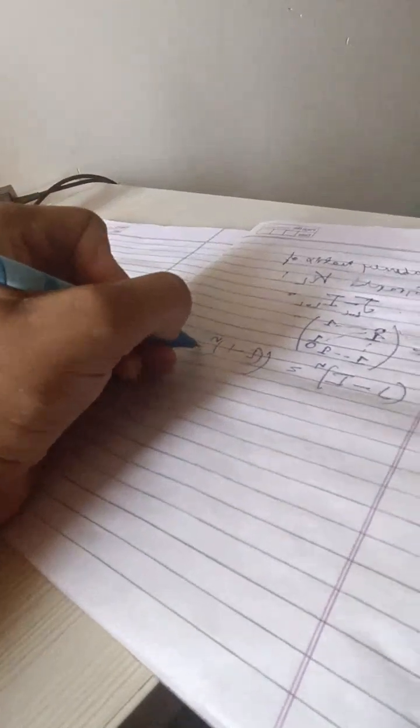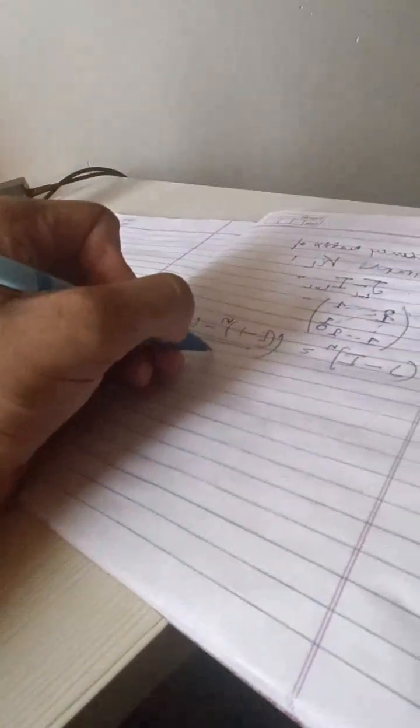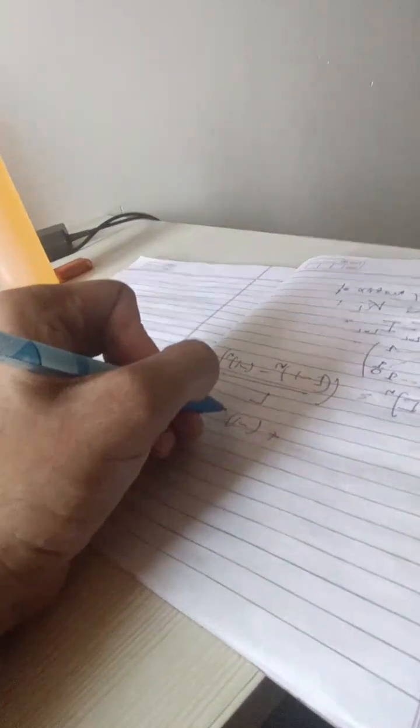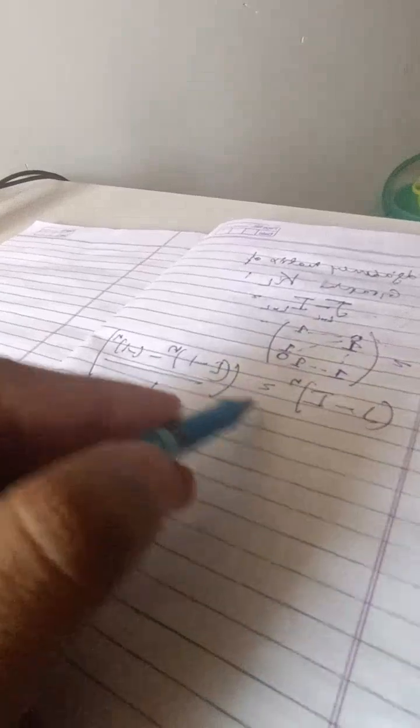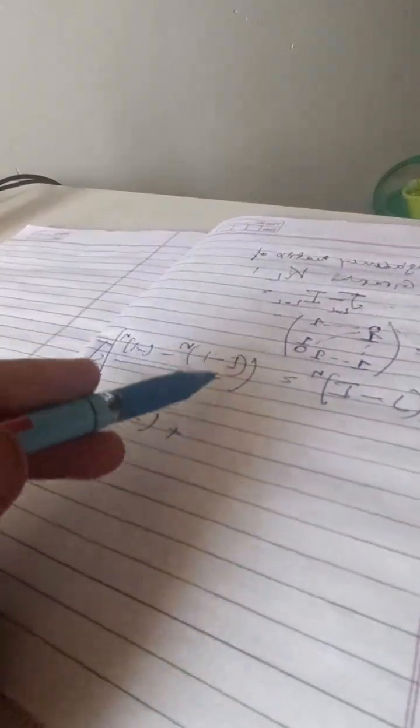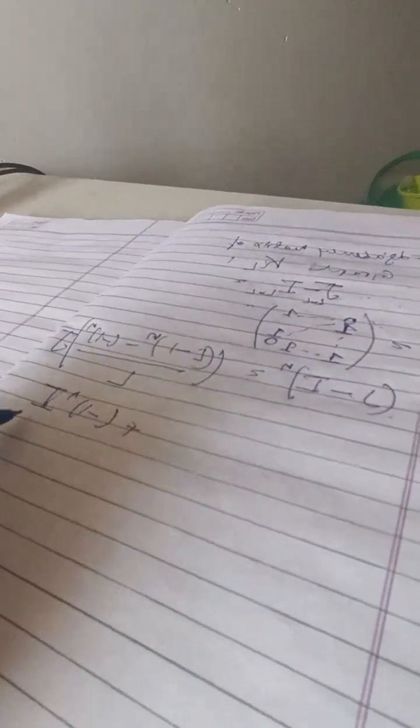Now, the result is stated to be that the nth power of J minus I is J times the following constant plus minus 1 power n times I. This is the result. Now we will prove this result.